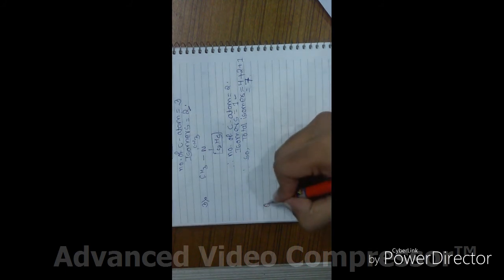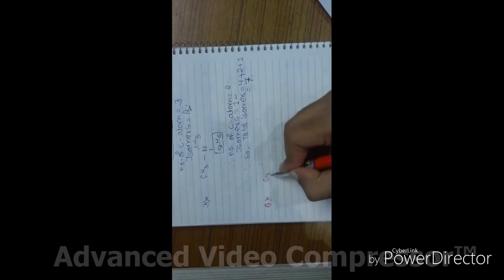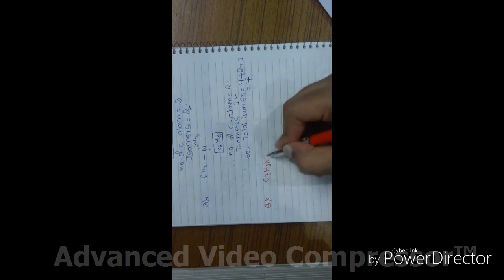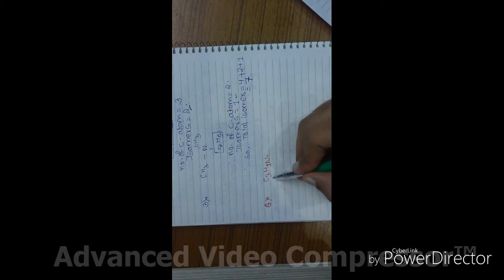So let's take another example. C3H9N. So calculate the total number of isomers for this molecular formula.